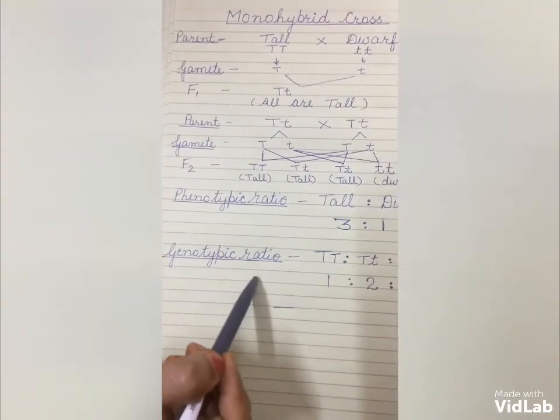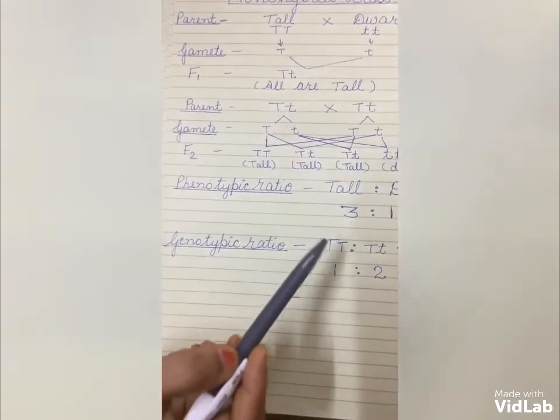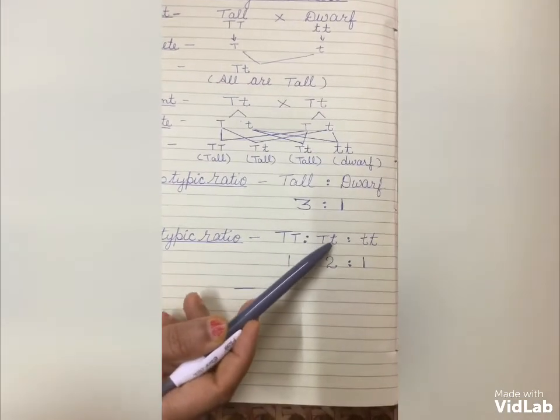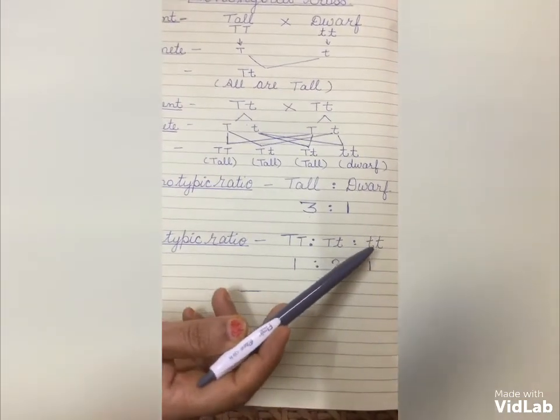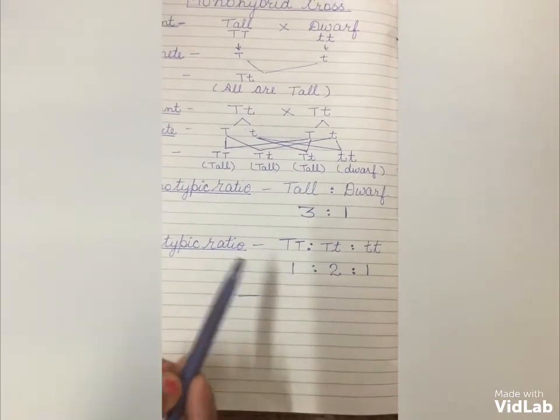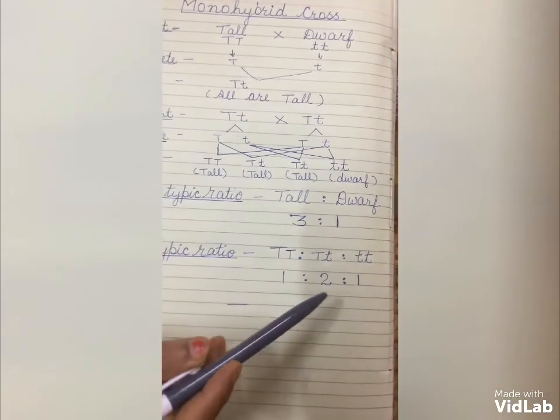And their genotypic ratio, what is genotypic ratio? Which type of genes are present in that? Some are having capital T, capital T, some having capital T, small t, and some are having small t, small t. These different types of genes present are the genetic makeup. So their genotypic ratio is 1:2:1.